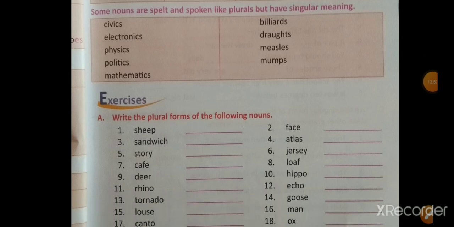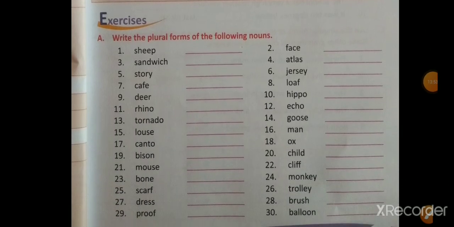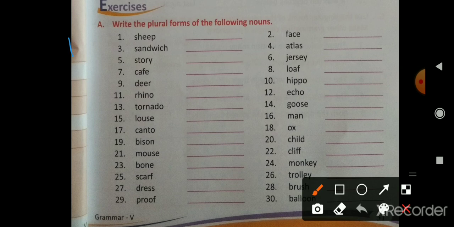Now students, I am going to give you your homework, and your homework is to do an exercise. Okay, and what are you supposed to do in this exercise? Write the plural forms of the following nouns. Means you write the plural forms of the given nouns.